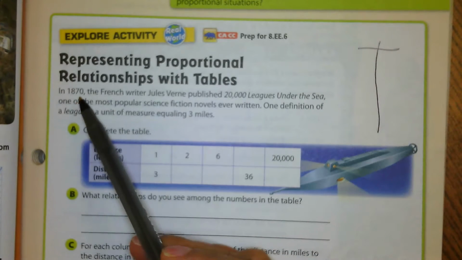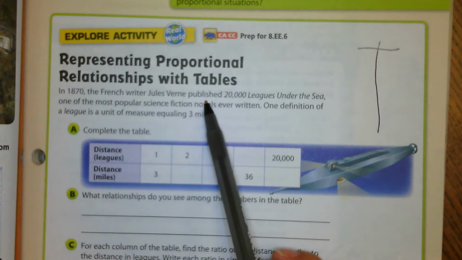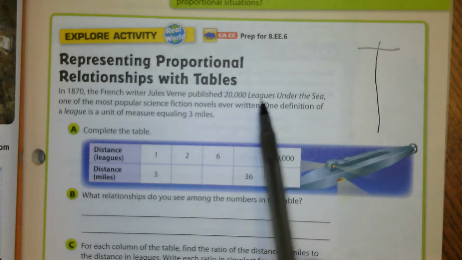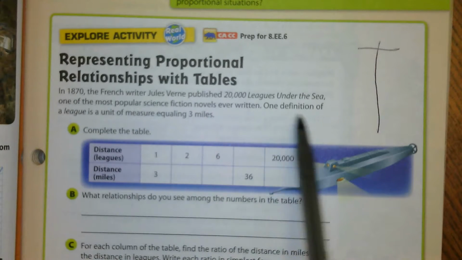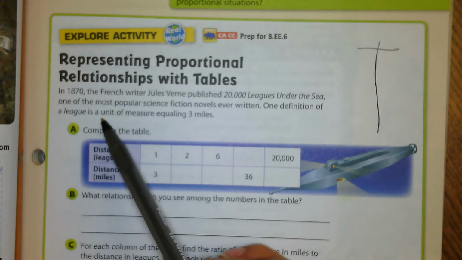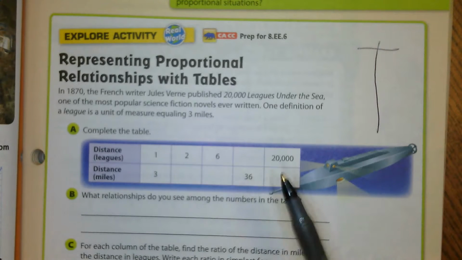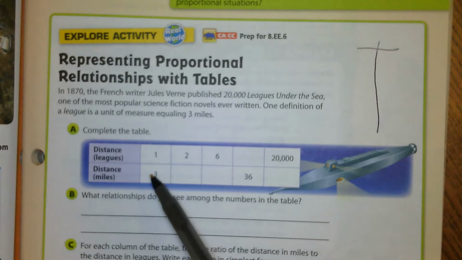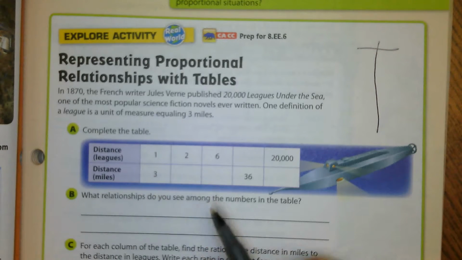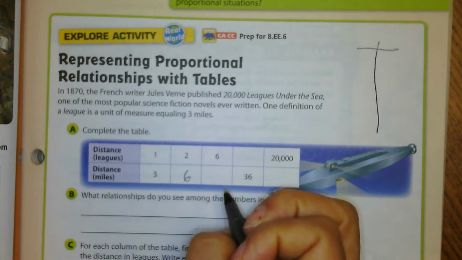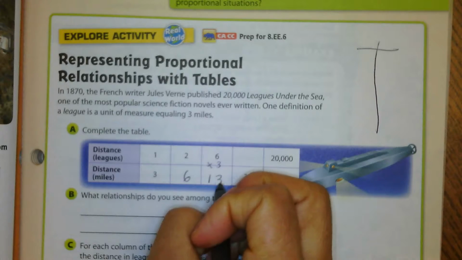So it says in 1870, the French writer Jules Verne published 20,000 Leagues Under the Sea, one of the most popular science fiction novels ever written. One definition of a league is a unit of measurement equaling 3 miles. So first it says complete the table. So we know that 1 league is 3 miles. So 2 leagues must be 6 because 3 plus 3 is 6. And then 6 leagues, well, I just multiply it by 3, so that's going to be 18.